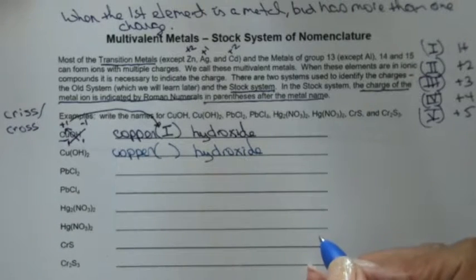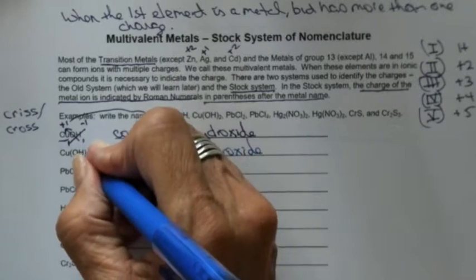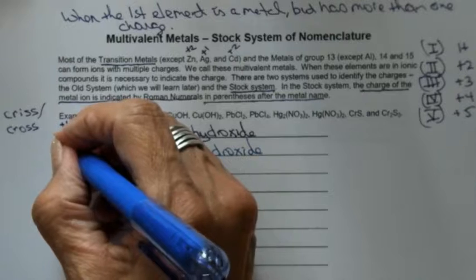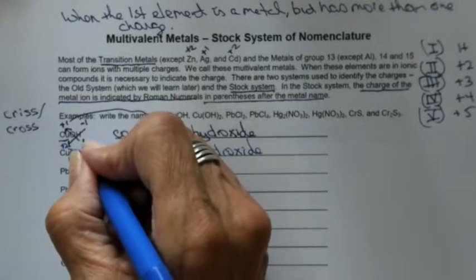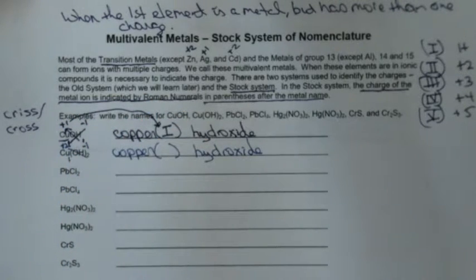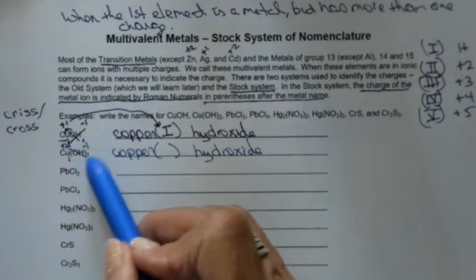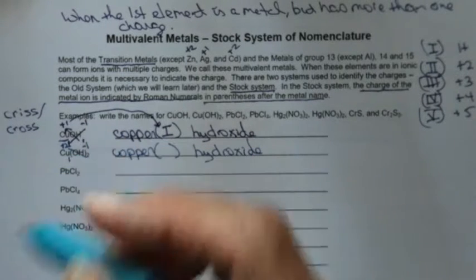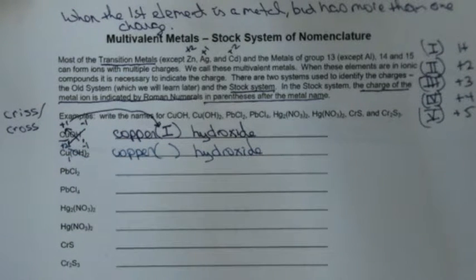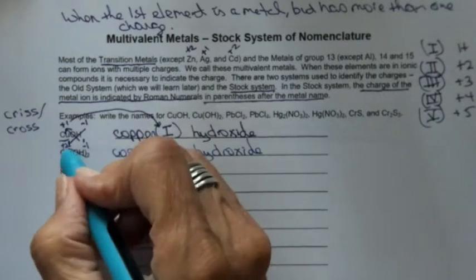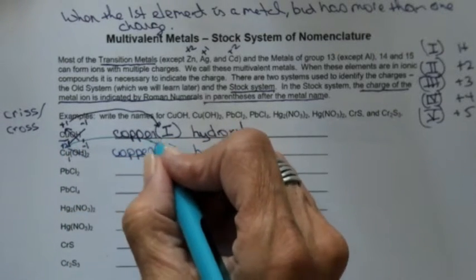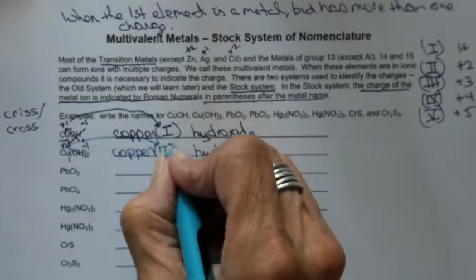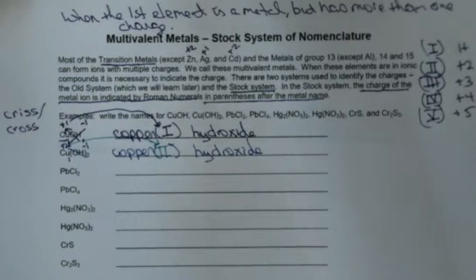I can also uncrisscross. This 2 originally came from the copper. The 1 came from the hydroxide, and I know hydroxide's charge is -1. So I have a +2 here and a -2 here. It equals 0. So now I know the copper in this compound's charge is +2. So I'm going to put that Roman numeral II to indicate that copper has a +2 charge.